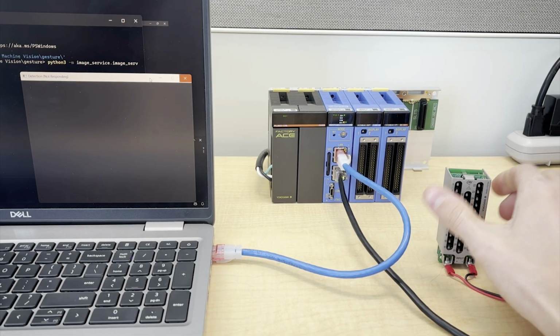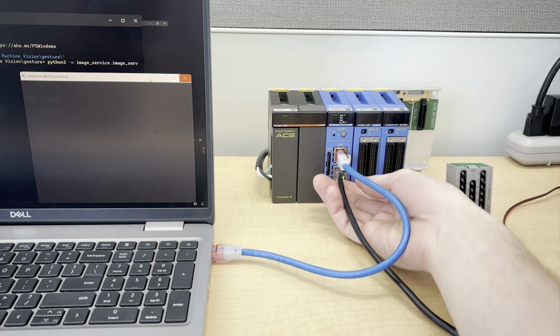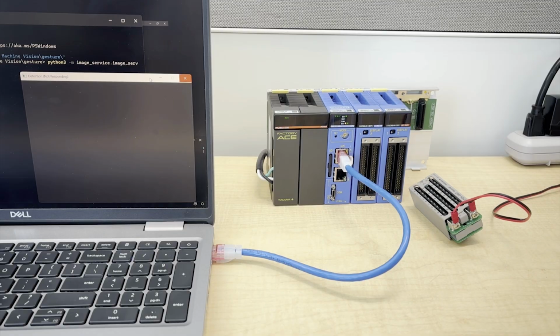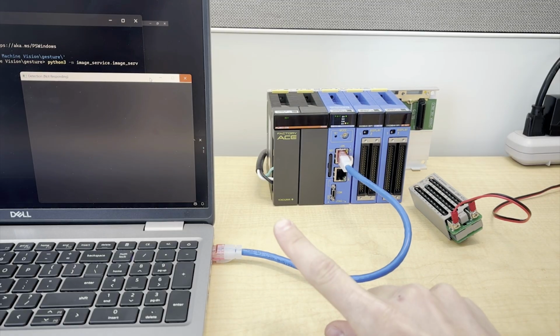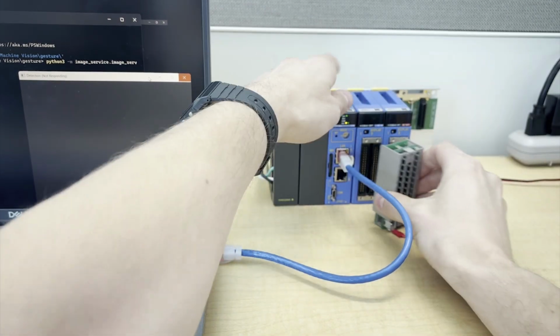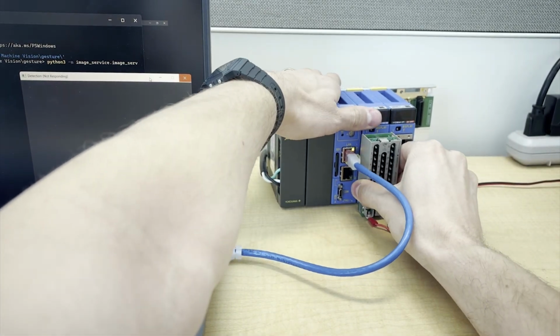At this point, if you still have your internet line plugged in, we can remove this, as we no longer need to communicate with the internet, only with our image server to send the images from the webcam. So we'll go ahead and plug this in to slot 1.